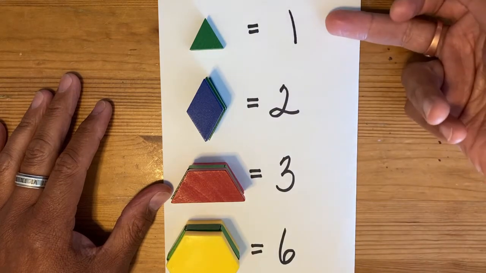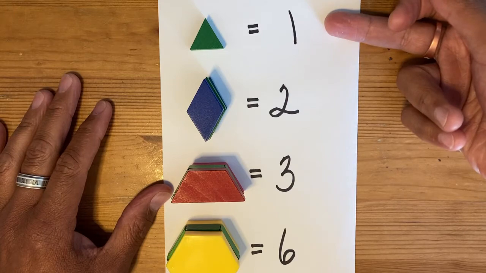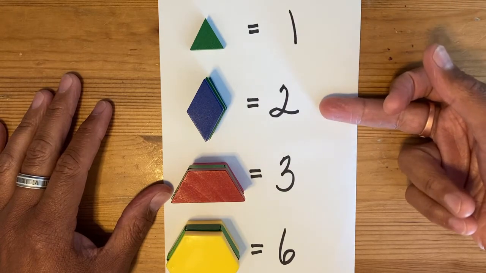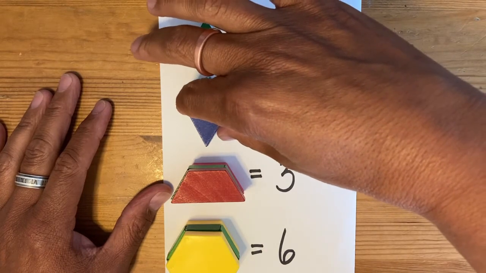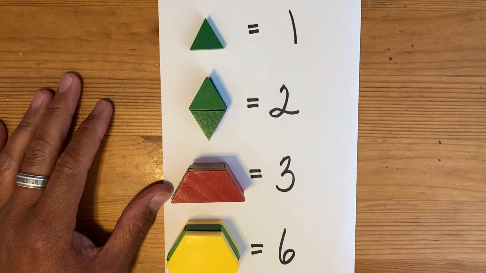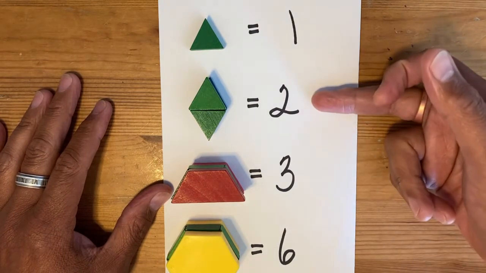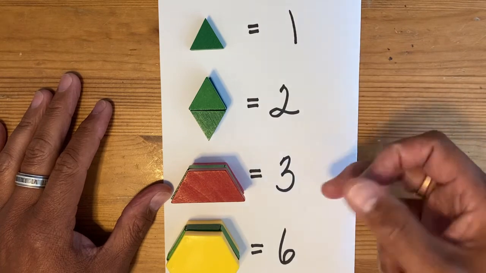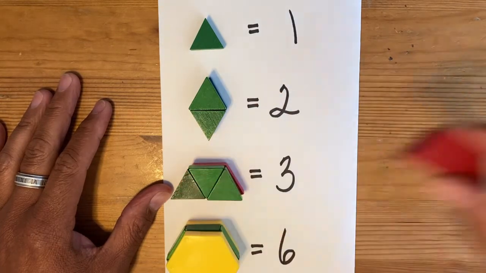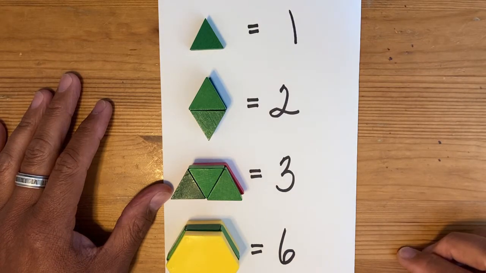We gave the triangle a value of 1. And therefore, we said that the blue rhombus had a value of 2 because you could fit 2 triangles onto one blue rhombus. We gave the trapezoid a value of 3 because we could fit 3 triangles on one trapezoid.